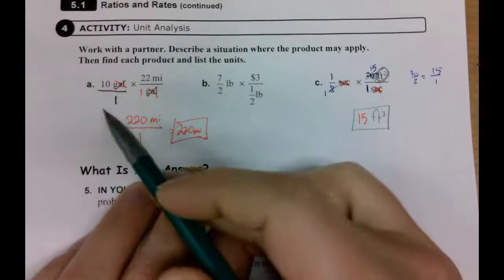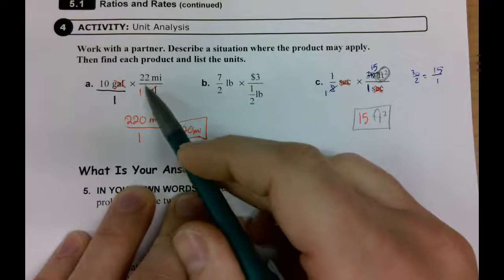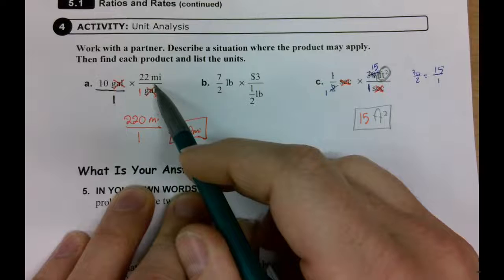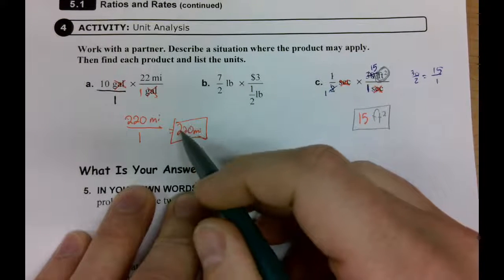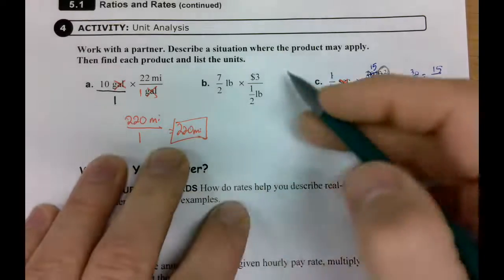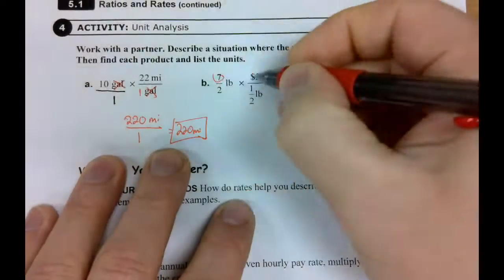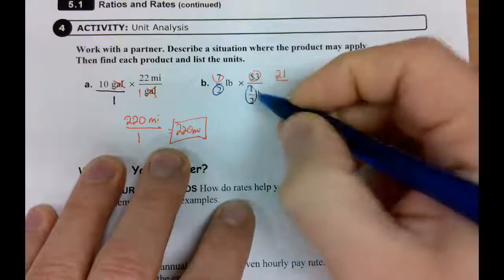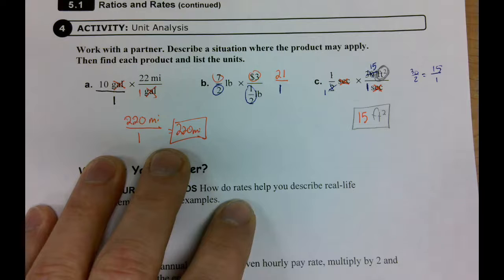Just like over here on part A, probably from context could figure out what it is. If not, when we see it in front of us and don't have any context or someone explaining it, when the labels cancel, you're left with just miles, which is why it's 220 miles. This guy looks kind of interesting, but we'll just do what we've done before. Take the top times the top, get you 21. What's the bottom times the bottom? What's 2 times half? What's half of 2? 1. Nice.